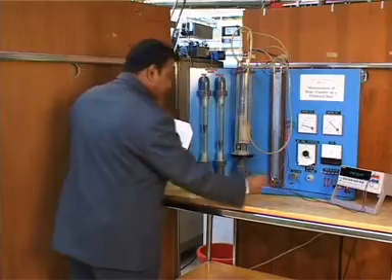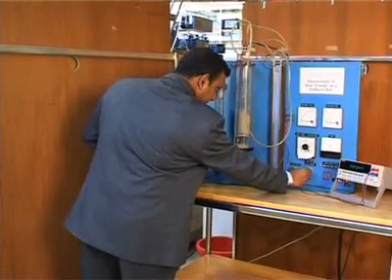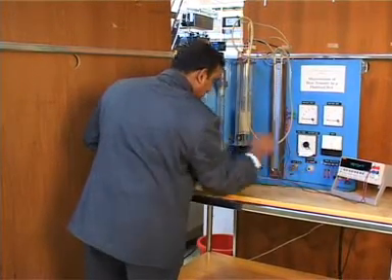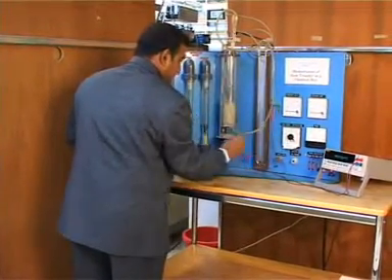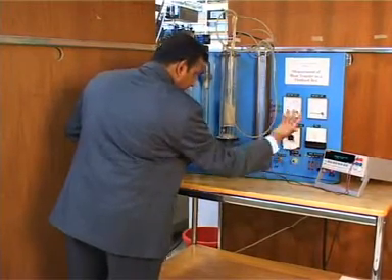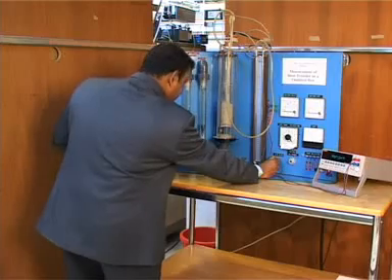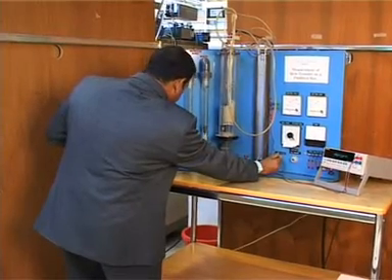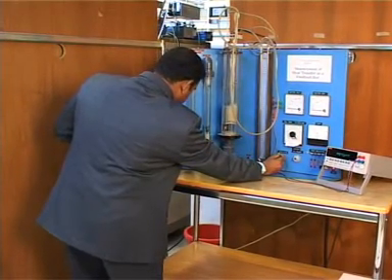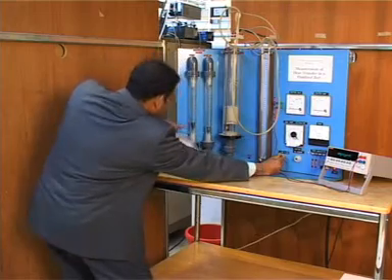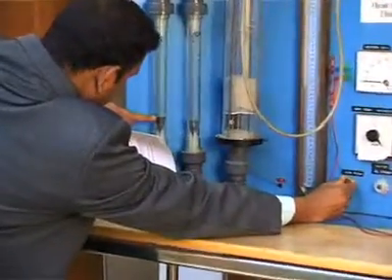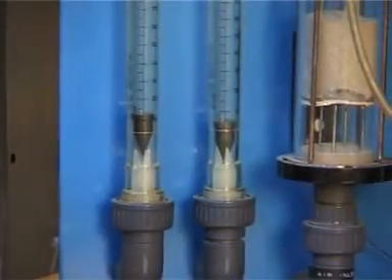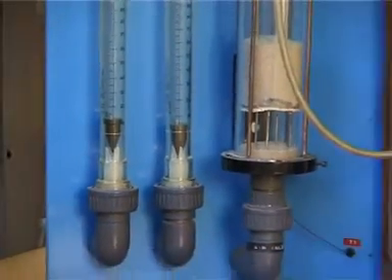What I am going to do now is reduce the power, because when I reduce the flow, I do not want to overheat my heater. So I reduce the power first, and then I reduce the flow to get the first reading, which is 12.5% of rotometer 1. That setting corresponds to 0.5 cubic meter per hour.